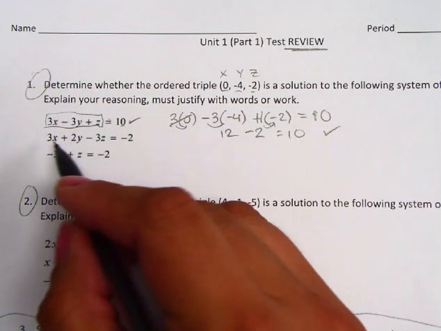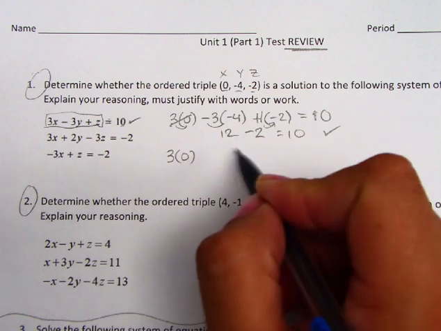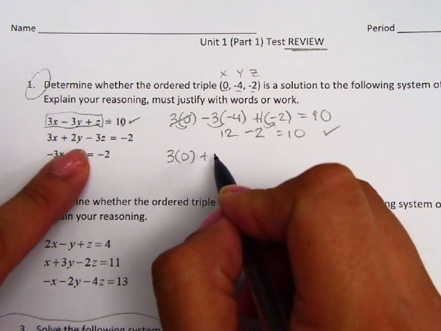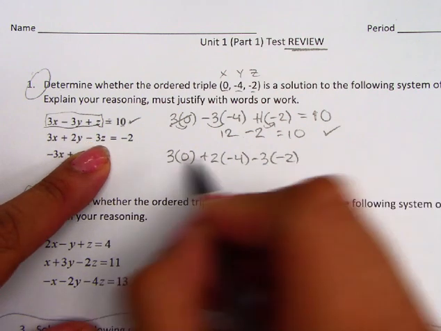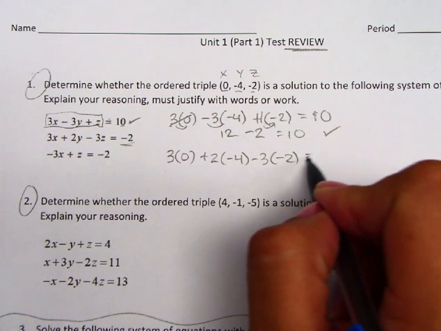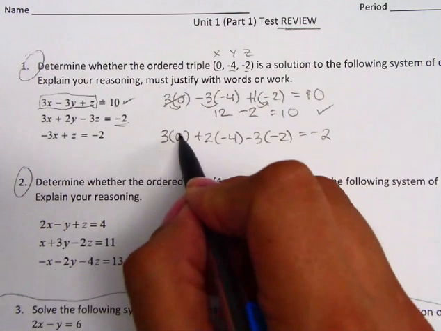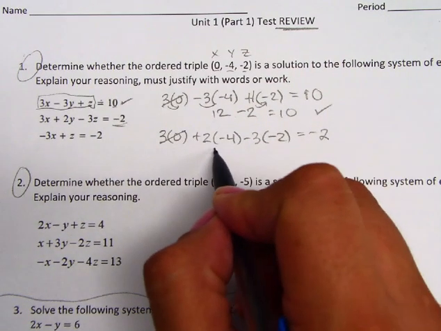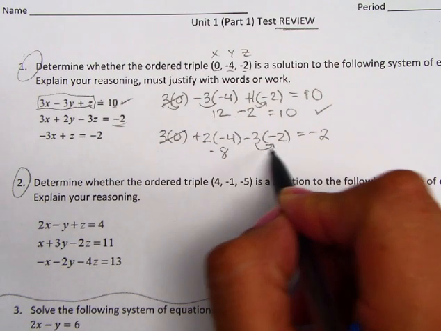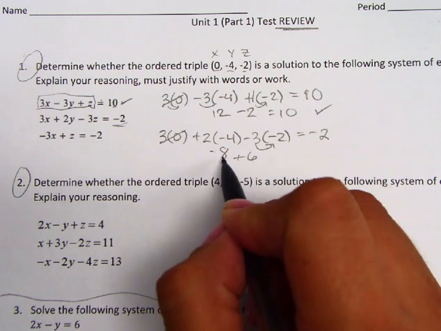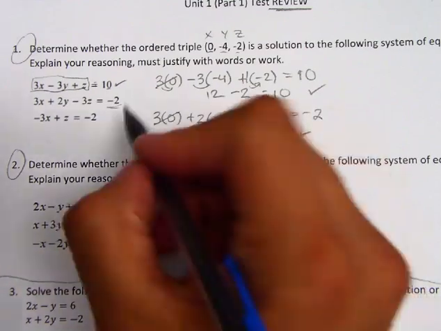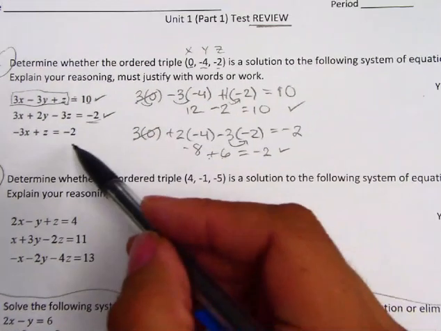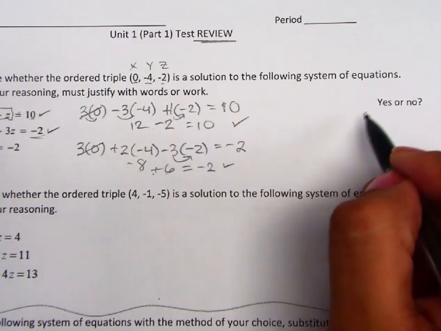For the next equation, same thing, we substitute the x with 0. So we're following this. And we are now checking for it to equal -2. So 3 times 0 is nothing, and then 2 times -4 is -8. Distribute this, and you get positive 6. So -8 plus 6 does equal -2. So that checks. So now let's check the third one. And if it does check, it is a solution. If it doesn't, then it's not a solution.